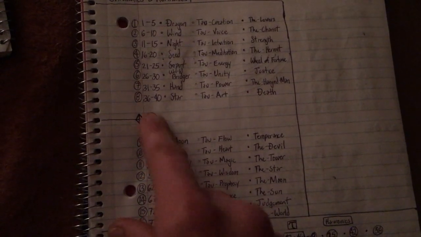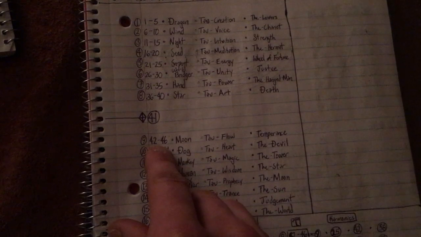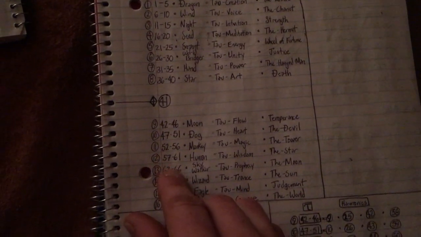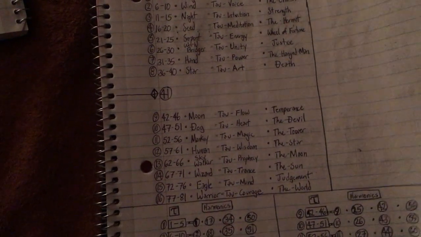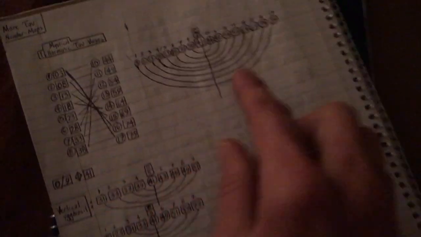Now, since we're skipping past 41, it goes 44, 49, 54, 59, 64, 69, 74, and 79. Those are in the center of every set of 5, right? See what I'm saying? So what I did next is I laid them all out.